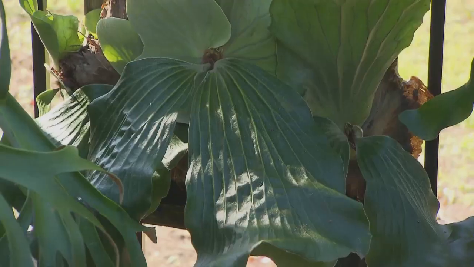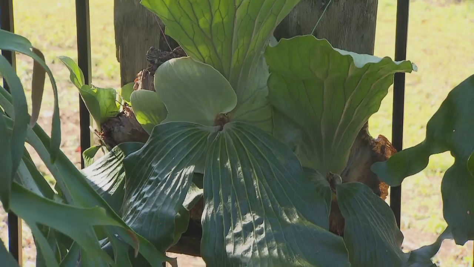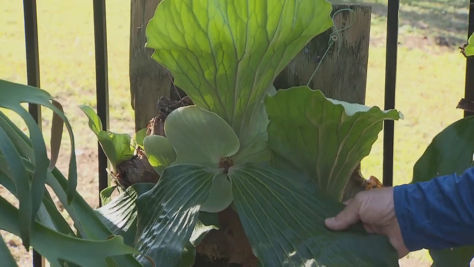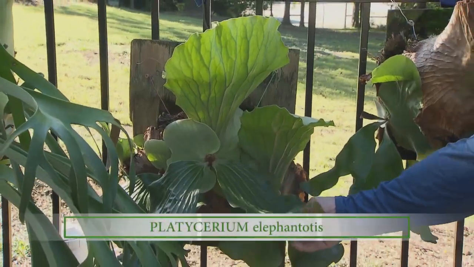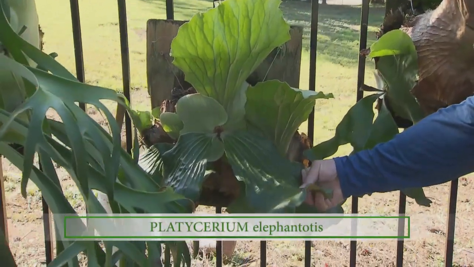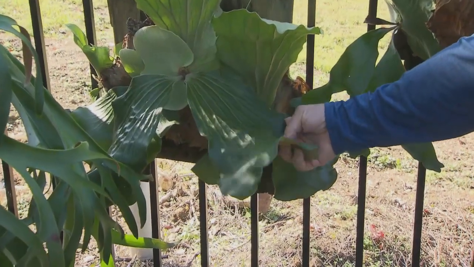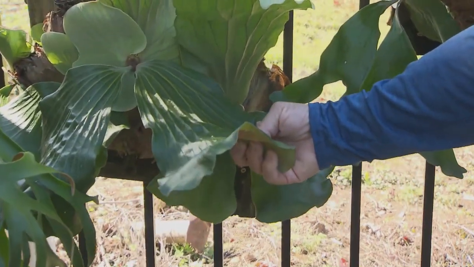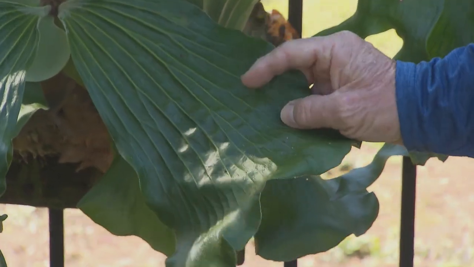We have moved on to the Congo. All right, Tim, tell us about this one. All right, this is one of my favorite plants. It's called the elephant ear staghorn, and you can see the leaf doesn't have any divisions. It isn't antler-like like the other species. Very, very different plant. Again, it only grows in one part of Central Africa, in the Congo.